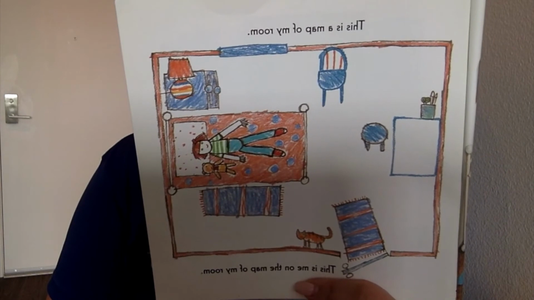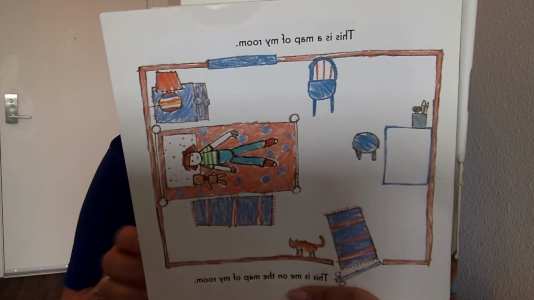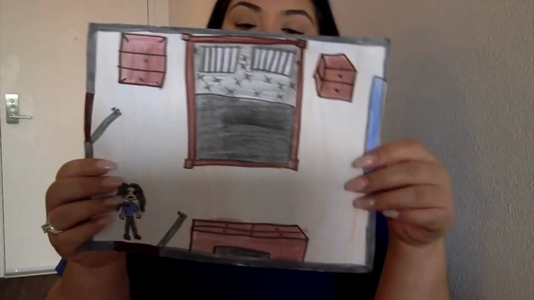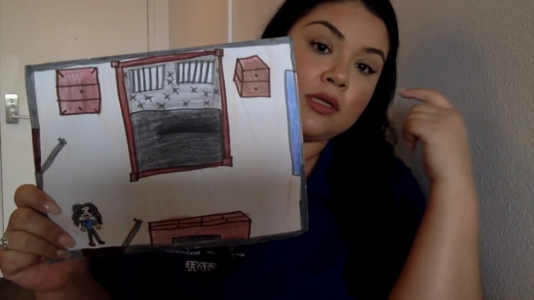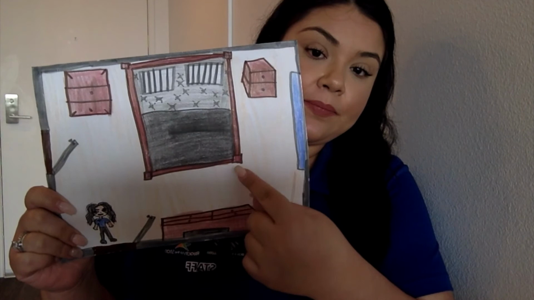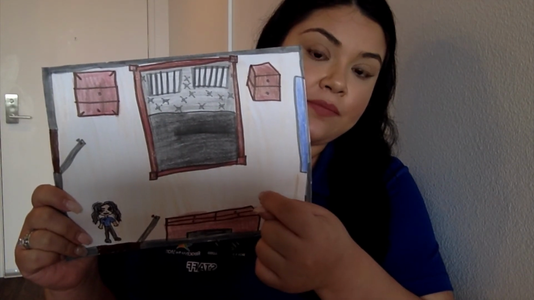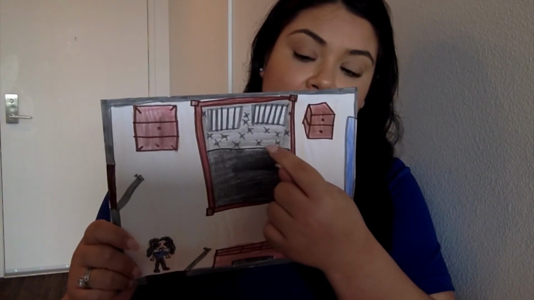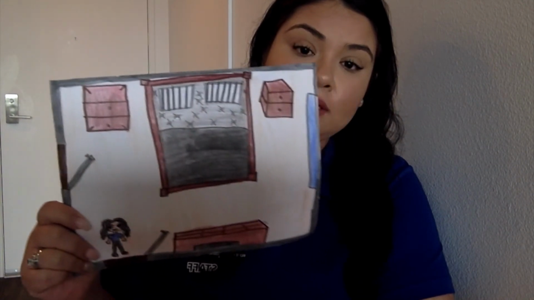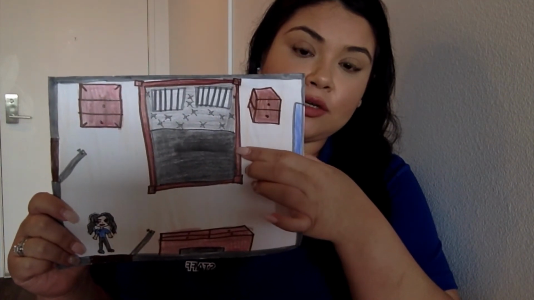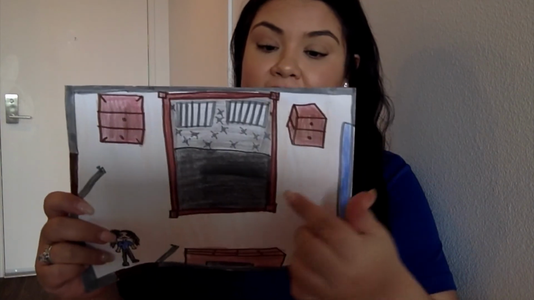So we remember and look back at the picture. This was the map of the little girl's bedroom, the one that she drew. And now I'm going to show you a map of the one I did, and then you guys can see how it looks different from the ones you did. So this is a map of Mrs. Tishell's bedroom. This is my bed. I have my black blanket, and then my gray comforter, and then my bed frame is like a dark brown reddish color.